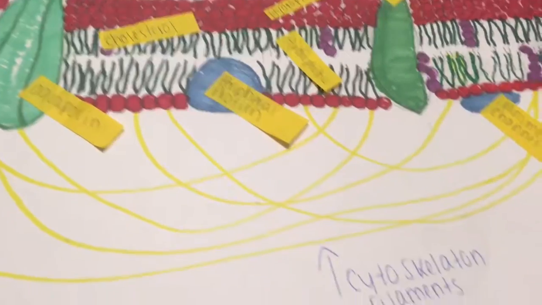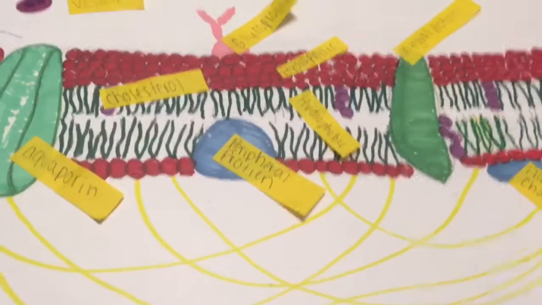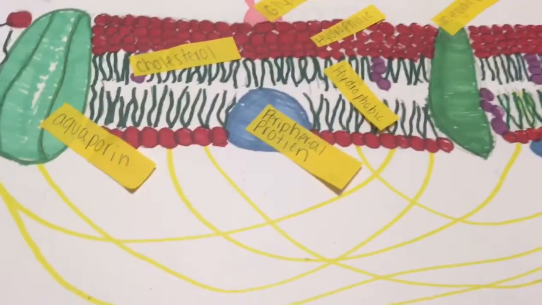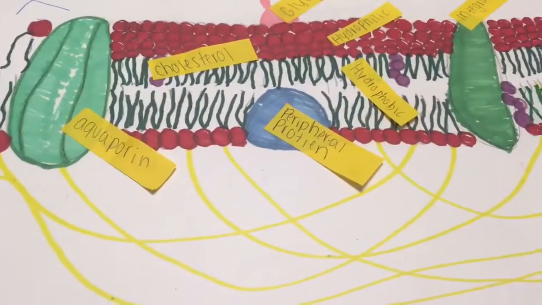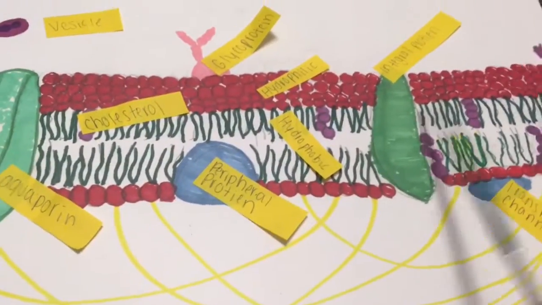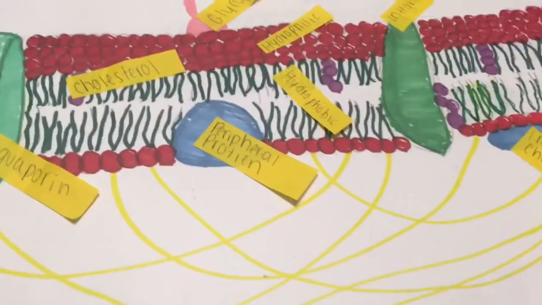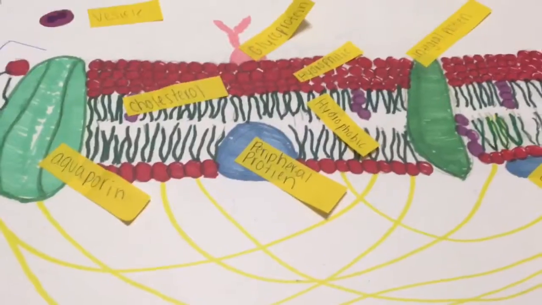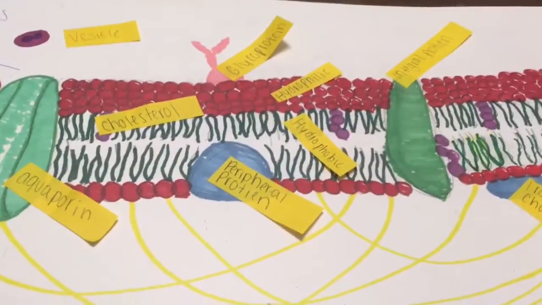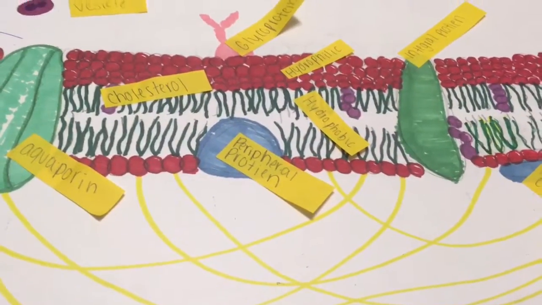The bilayer is also composed of things that help with active transport, because with active transport you need energy or a special route. With peripheral proteins and integral proteins, it's able to give that extra energy to allow for the transport of really big things, or things that go against the grain, like from low concentration to high concentration.